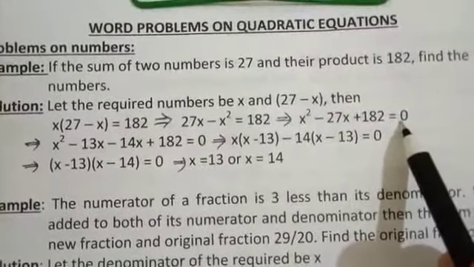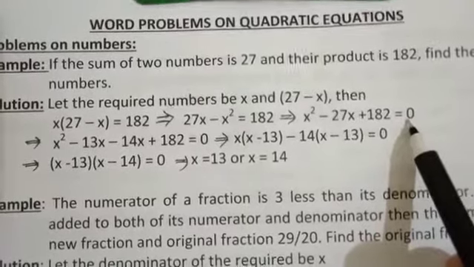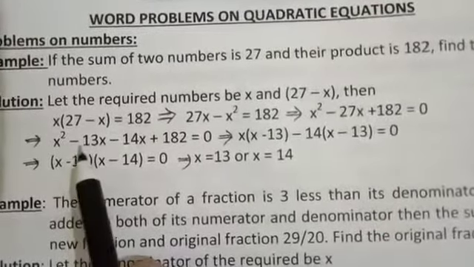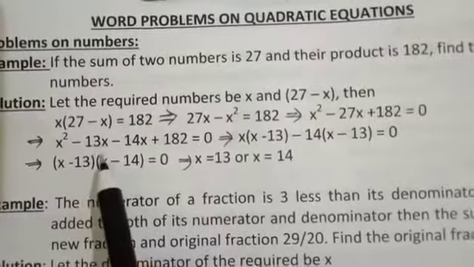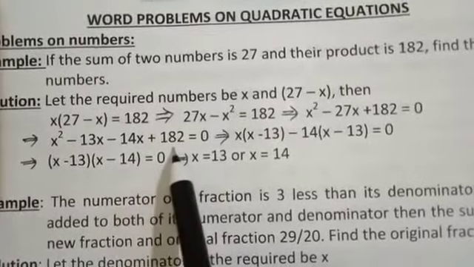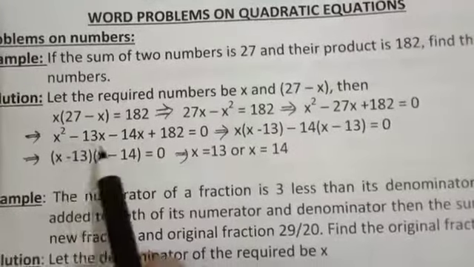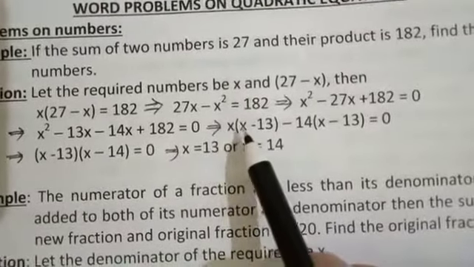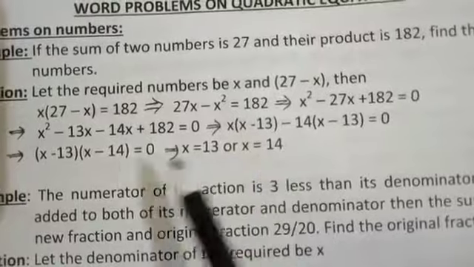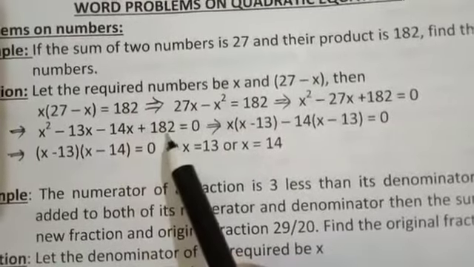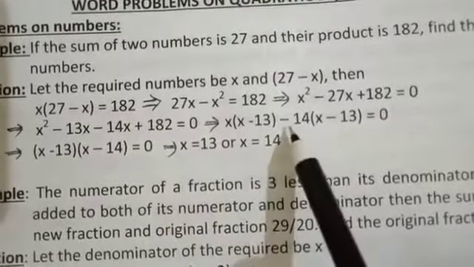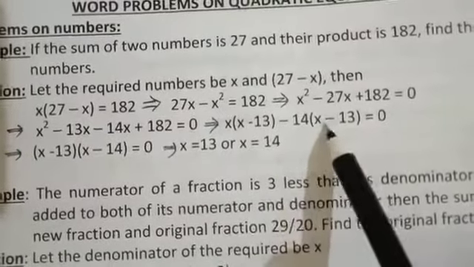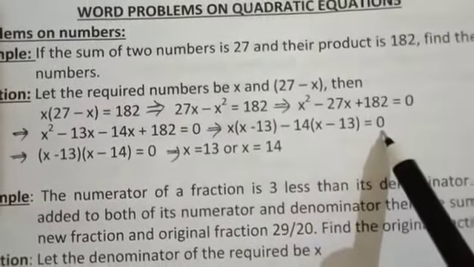After this, I am going to use the factorization method, and we will have x square minus 13x minus 14x plus 182. Now in the first two terms, I will take x common, so it gives me x within bracket x minus 13. In the last two terms, I will take minus 14 common, so it comes to minus 14 within bracket x minus 13 is equal to 0.